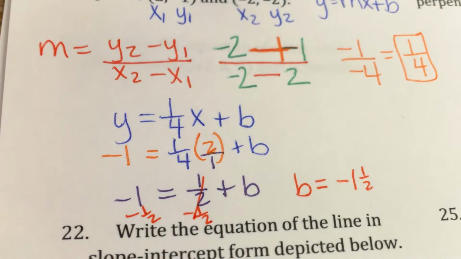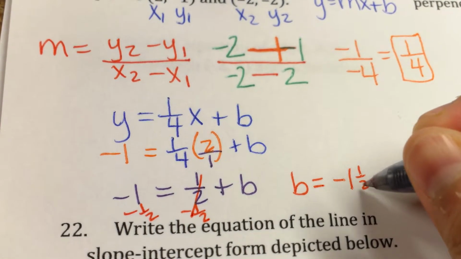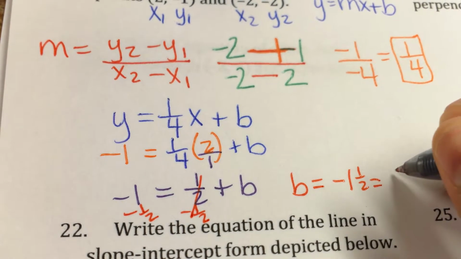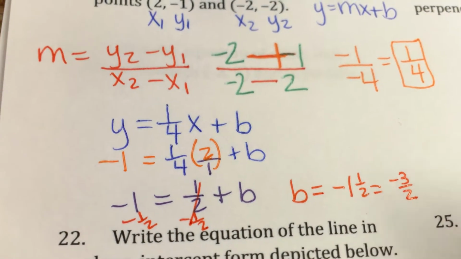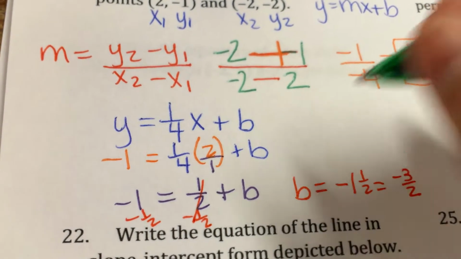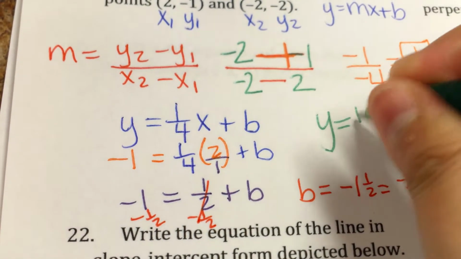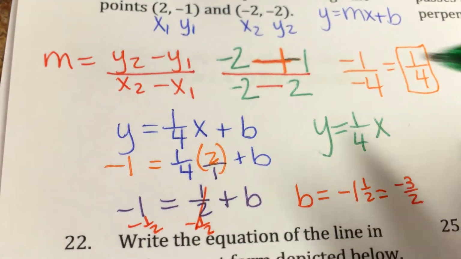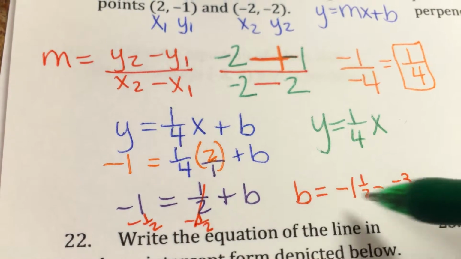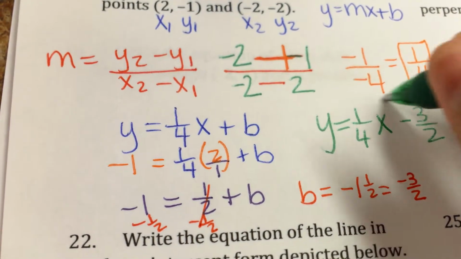Or it's the same thing as if you were to change it as an improper fraction. 2 times 1 is 2 plus 1 is 3. Negative 3/2. And I'm going to go ahead and plug it in. So I have y equals 1/4 x plus b. My b, we just found it. It is negative 3 over 2. And there's your answer.